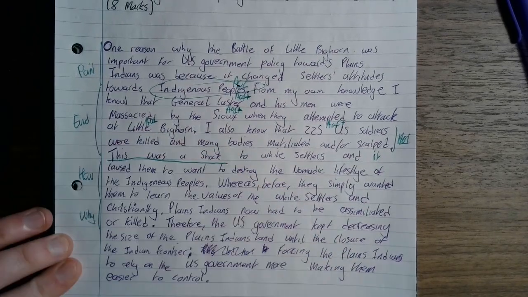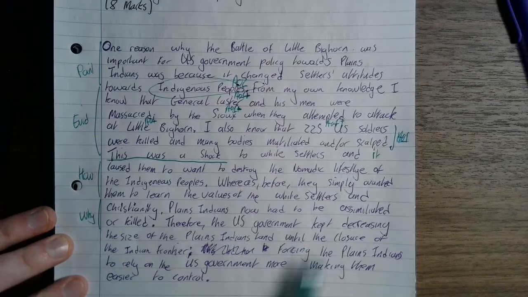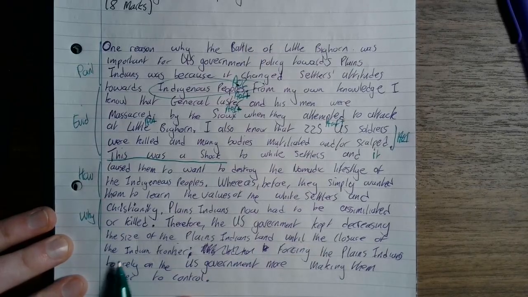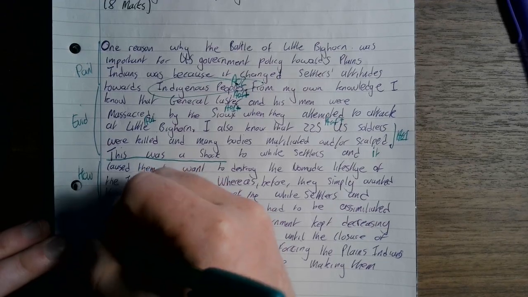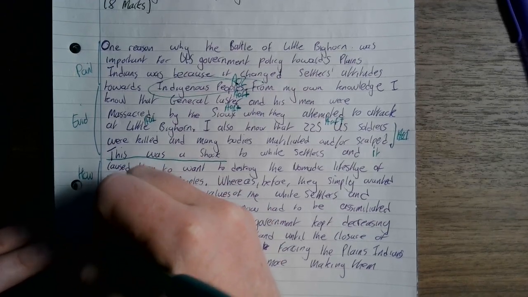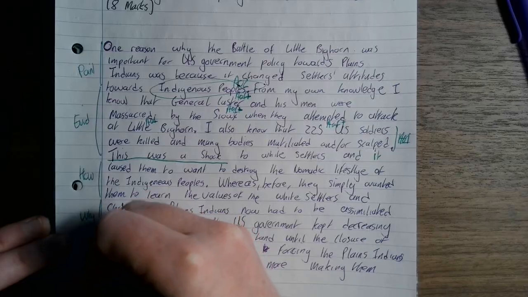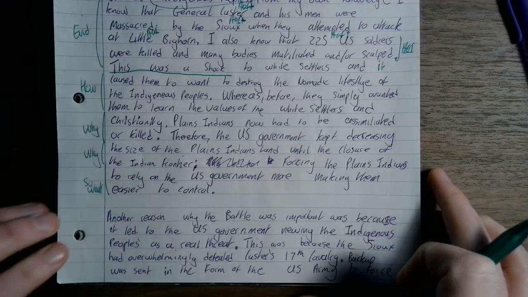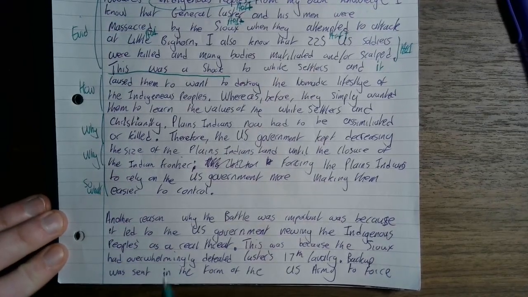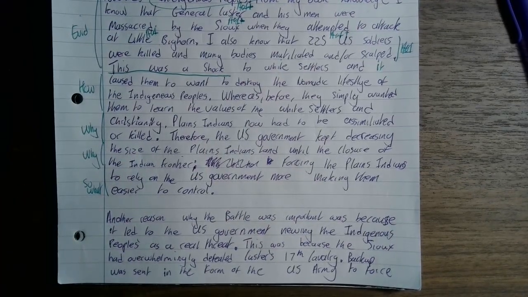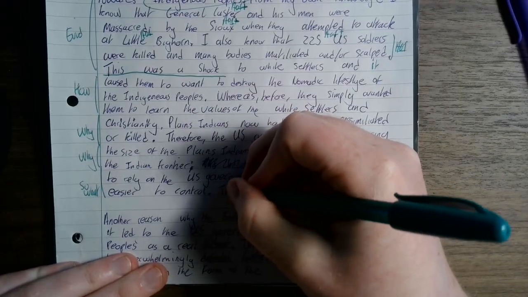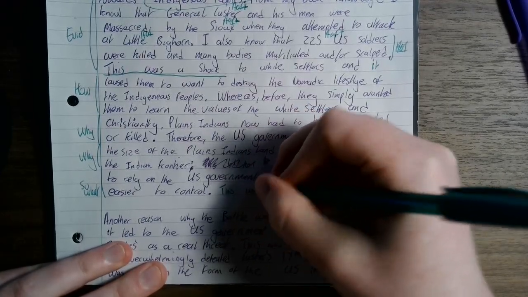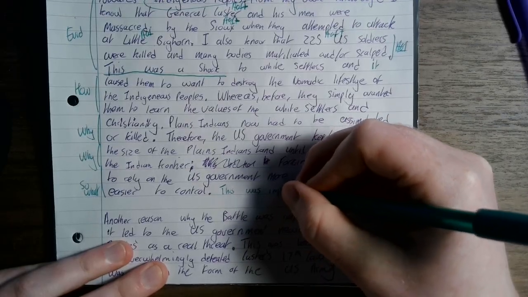I think I've got a little bit more why coming up. Therefore, the US government kept decreasing the size of the Plains Indians' land until the closure of the Indian frontier, forcing Indians to rely on the US government, making them easier to control. And again, I have got a little bit more why down here. And then finally, I have my so what. What was special about the Battle of Little Bighorn? Well, it made the US government want to reduce the size of the land and make them even crueler. I think what I probably should do is rephrase my final sentence to say this was important.